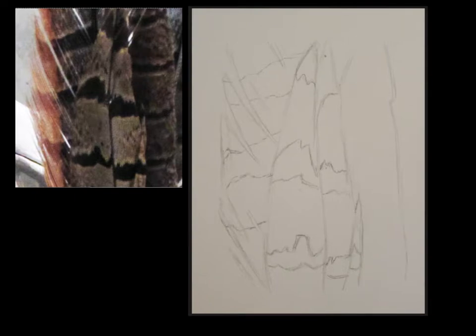In this slide, I added the darker shapes, the black areas, into my contour drawing. And as you do this, look really closely because they're not straight lines, they're bumpy and a little bit curved, and they're all a little bit different.